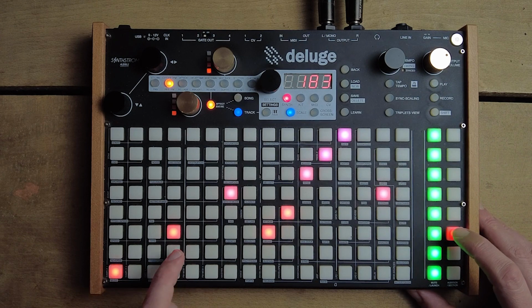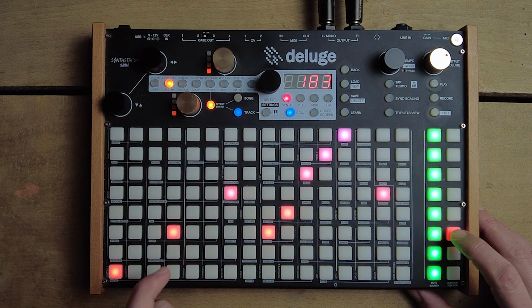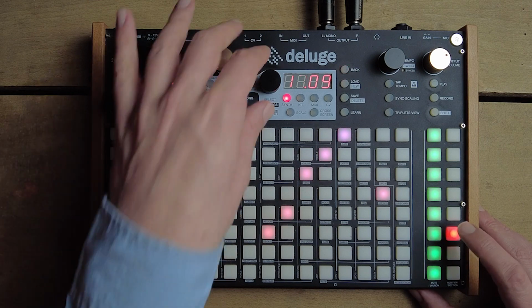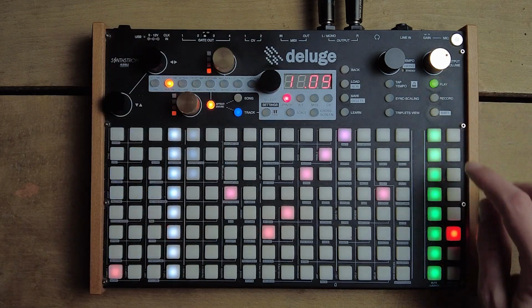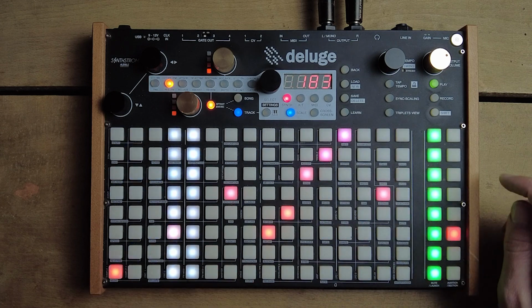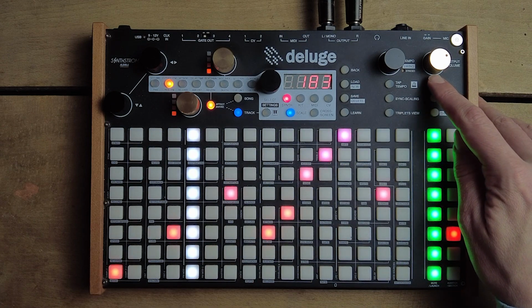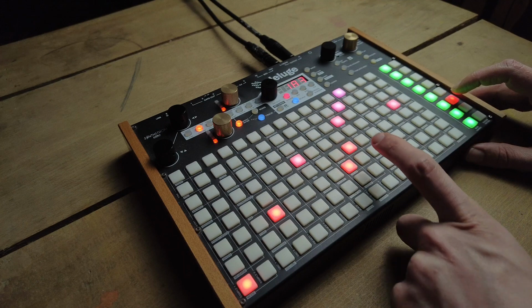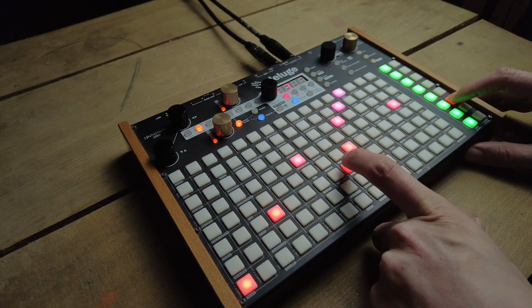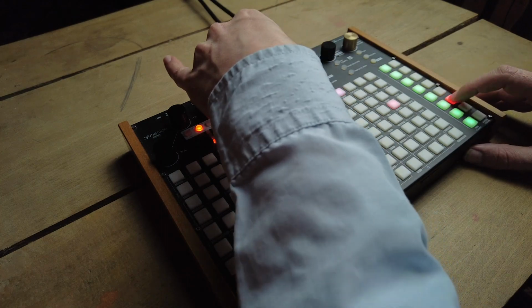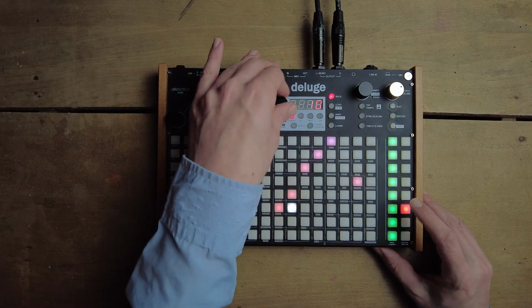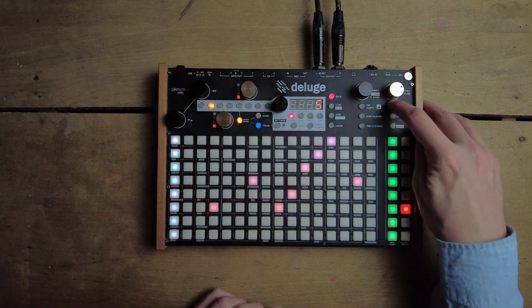And then I want some more conservative ratios here. Maybe I'm going to set this to this 5th after all. Yeah, this is nicer. Maybe add some randomization to the decay of the amp envelope. And I'm going to make the decay shorter again.